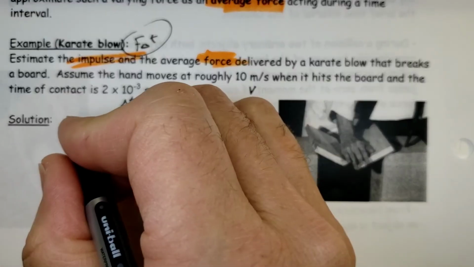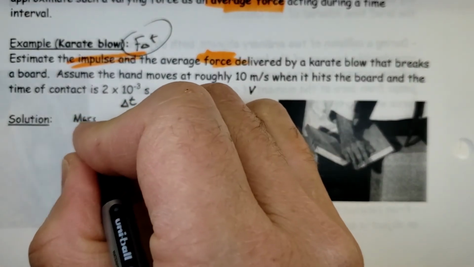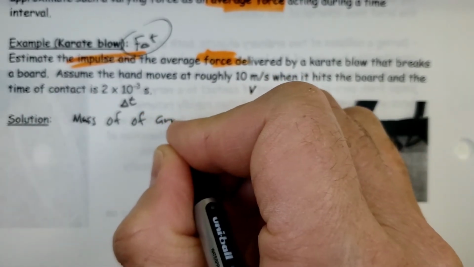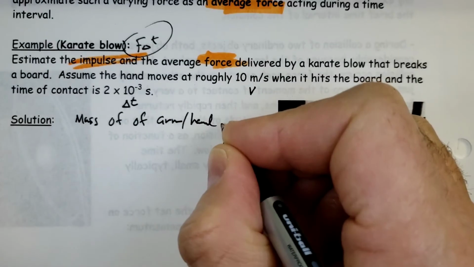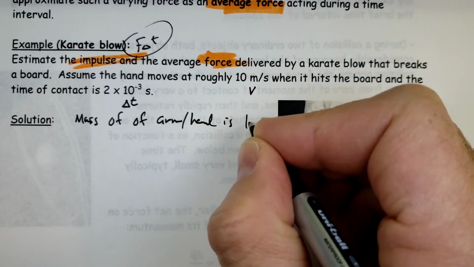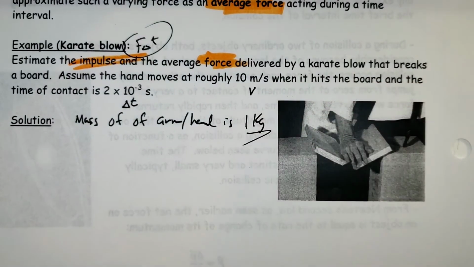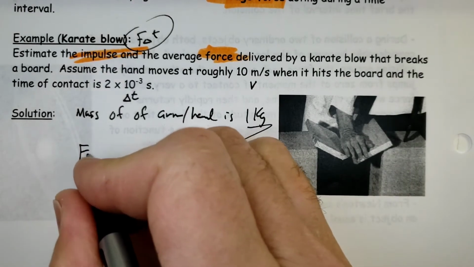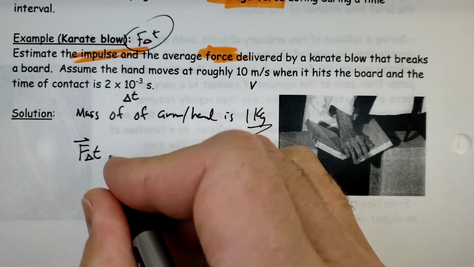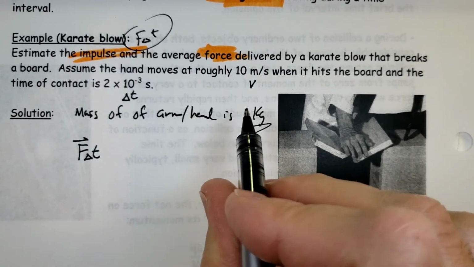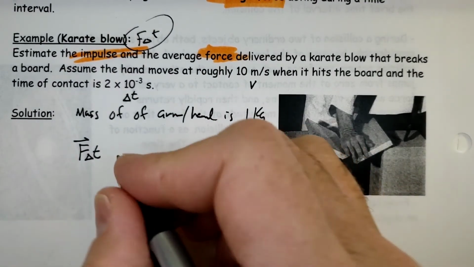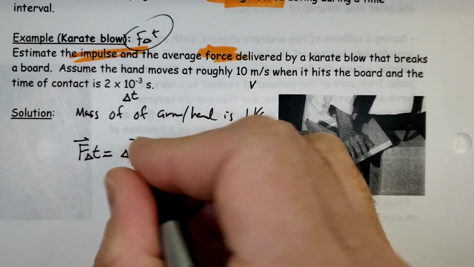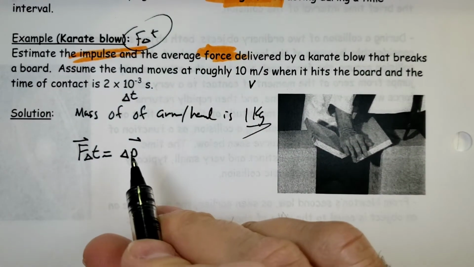There's one thing I forgot to put in here, and it's the mass of the hand. The mass of the arm and hand, we'll say, is 1 kg. That's the only thing we need. If we're looking for impulse, which is F delta t, we're told the time, but we're not told the force, so we'll have to manipulate this a little. Of course, impulse is equal to change in momentum.